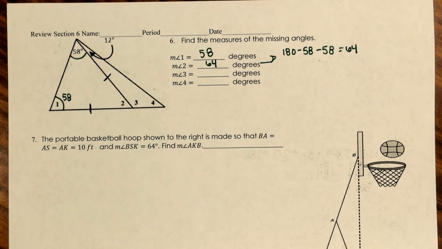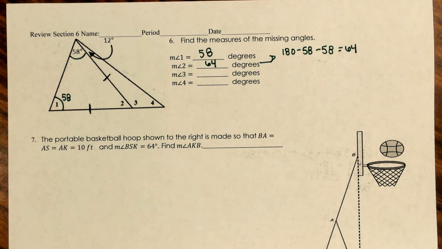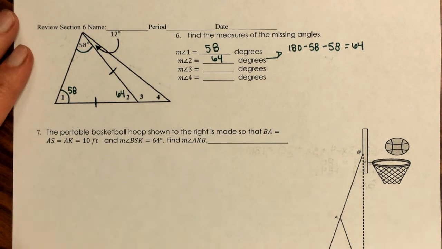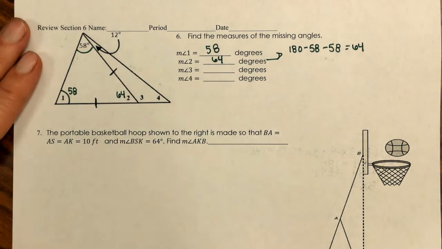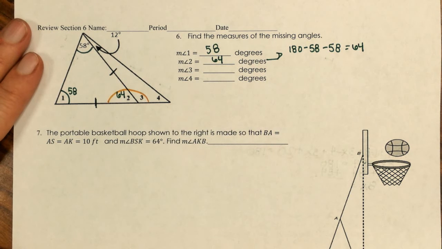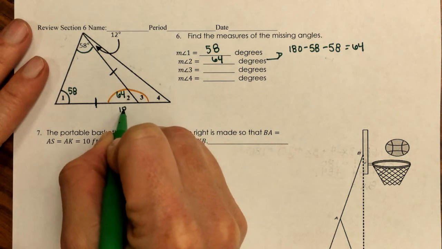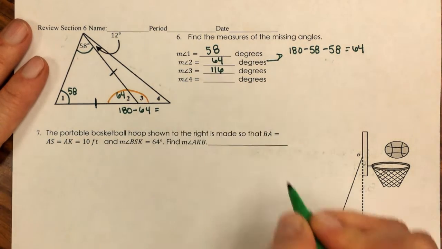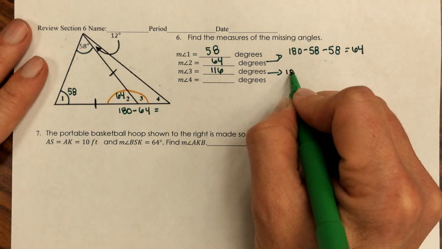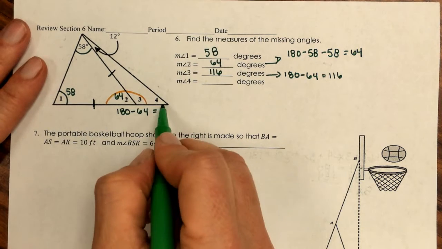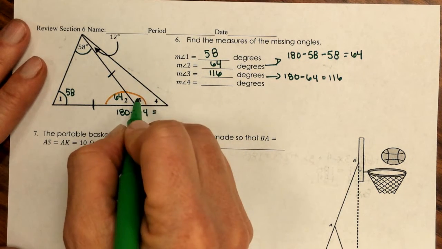All right, so let's see where we're at here. So we know this is 64, good. Now we have measure of 3. Well, if you remember from a previous section, 2 plus 3 are a linear pair, they must be supplementary, and so that means they must equal 180. So 180 minus 64, right, equals 116. Write this here. This is 180 minus 64. That equals 116.